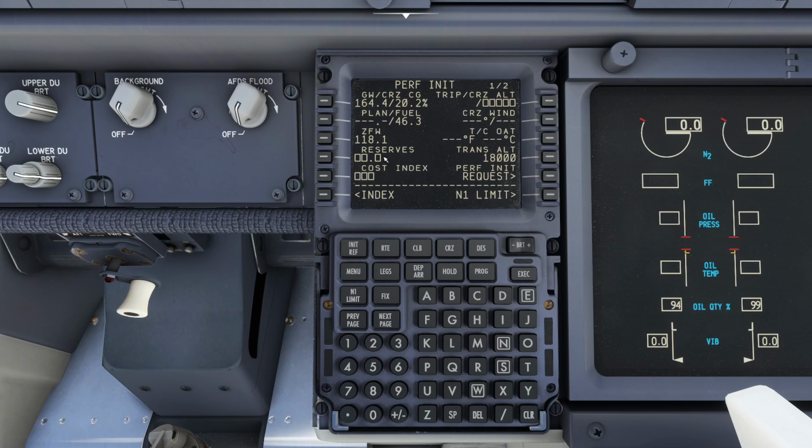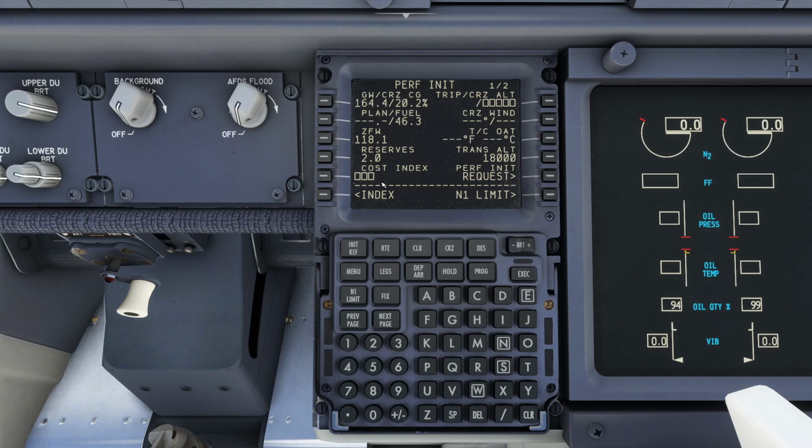Reserves is how much we want to have left over when we land, just as a reserve in case we have to go into a hold or whatever else. So we'll put in 2, so 2,000 pounds we want to keep back. Cost index relates to a formula that's used for economy, and it really regulates how aggressively the aircraft can accelerate and climb. A normal number you might see is about 20. It can go as high as 50 on normal flights. The number you can enter can go as high as several hundred, but 20 is a normal number you might typically see.